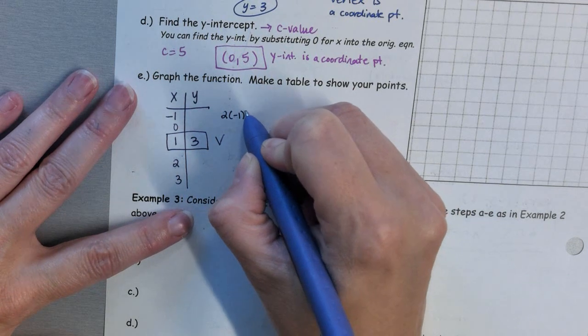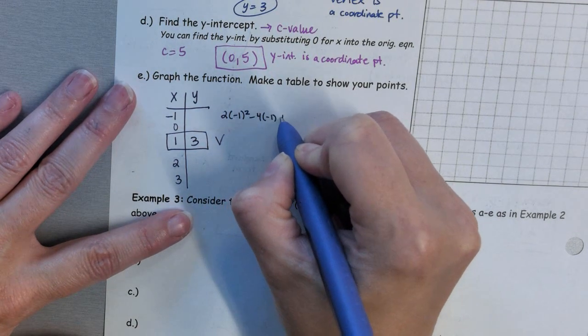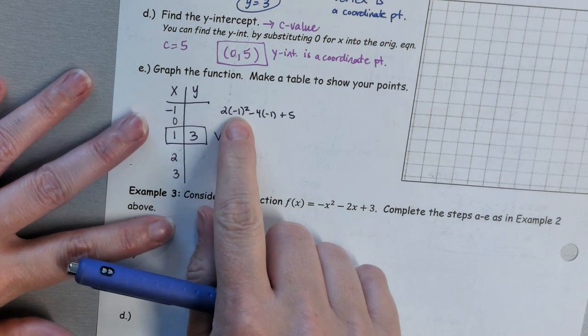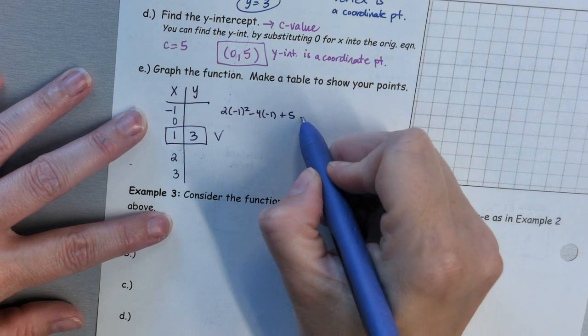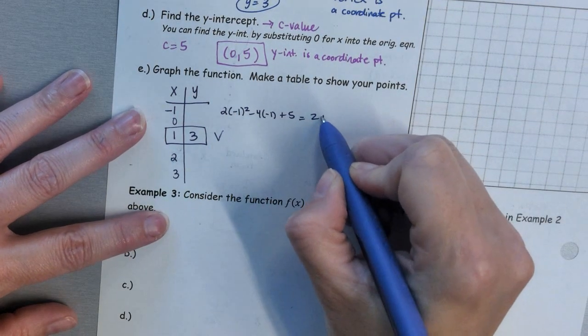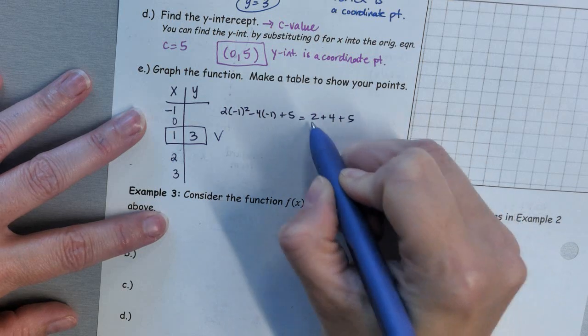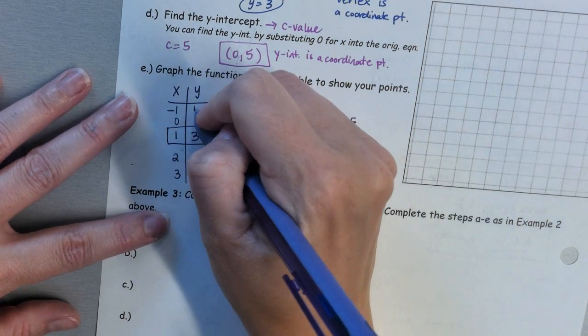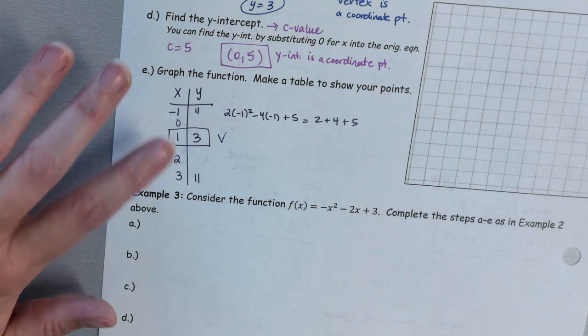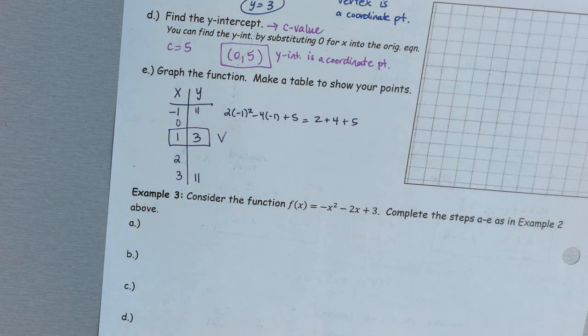So this is 2 times negative 1 squared minus 4 times negative 1 plus 5. So negative 1 squared is 1, 1 times 2 is 2. Negative times a negative is a positive. So 2 plus 4 is 6, 6 plus 5 is 11. And then we know that if we choose the middle, those are going to be symmetric.